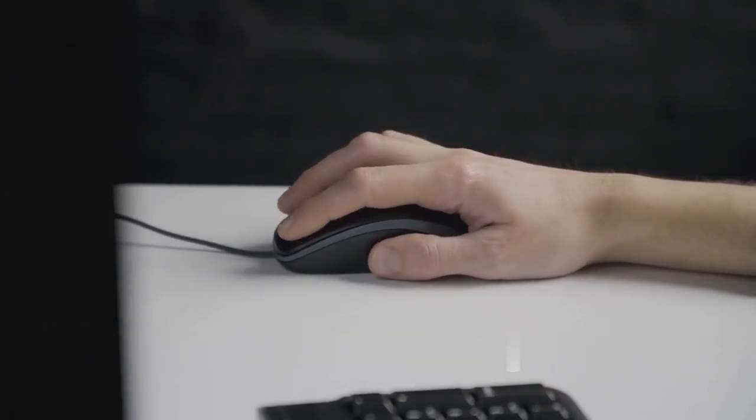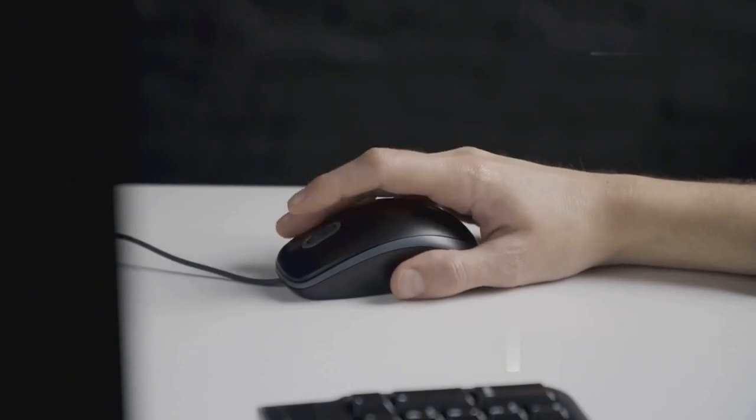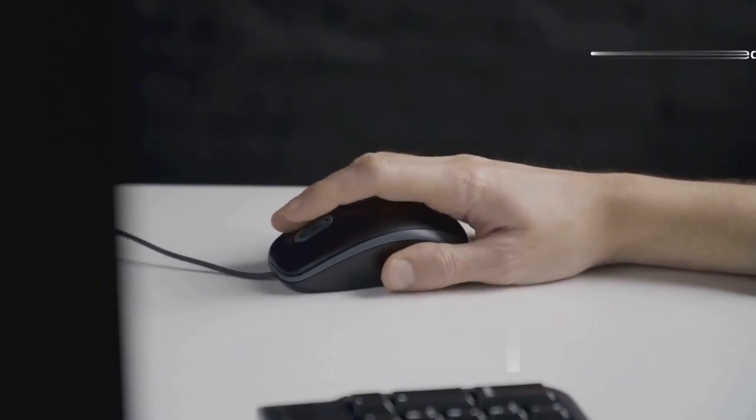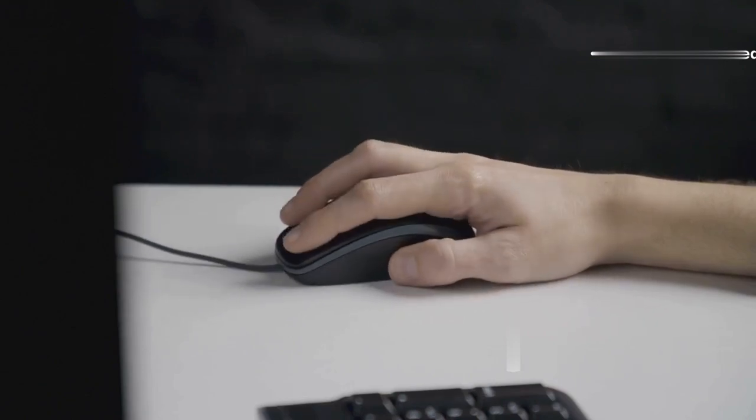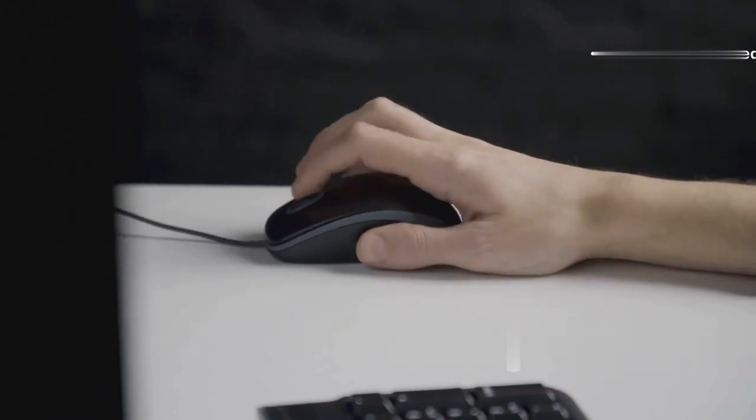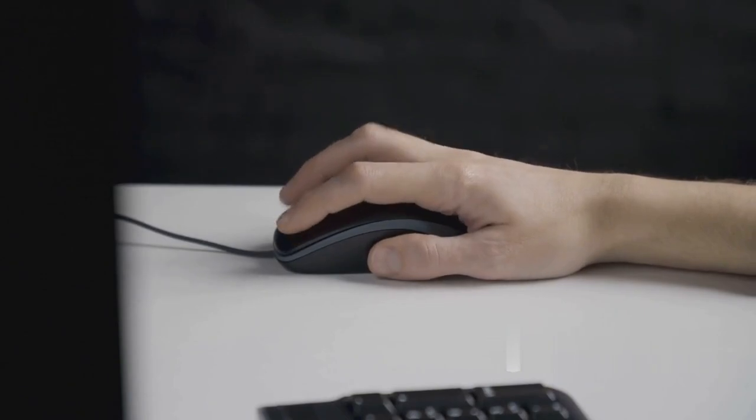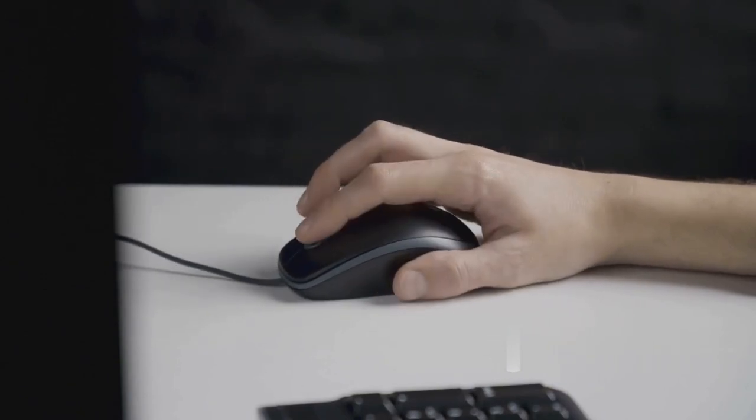The mouse is your hand inside the computer. It's the tool that lets you reach into the digital world and interact with everything you see on the screen. With just a few simple movements, you can control almost every part of your computer experience.